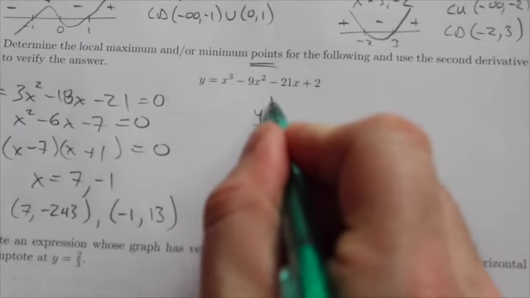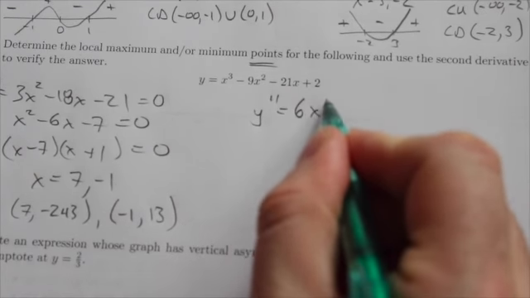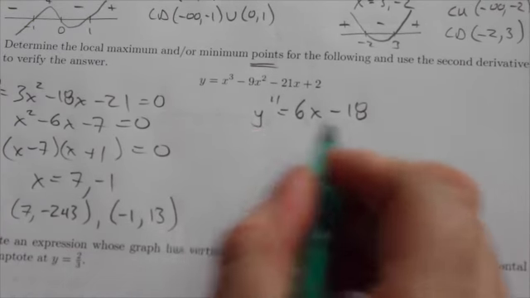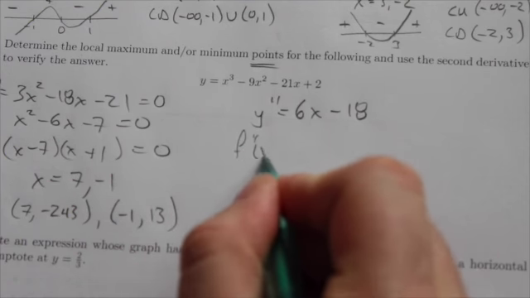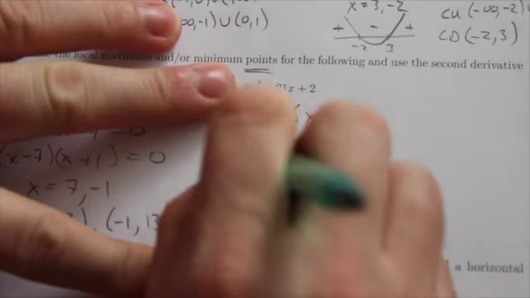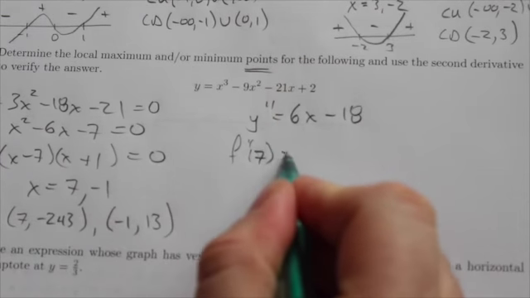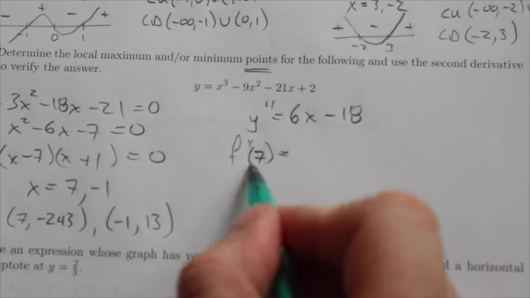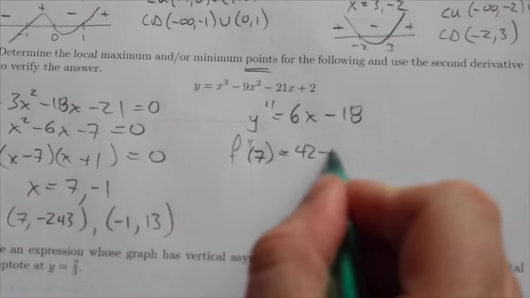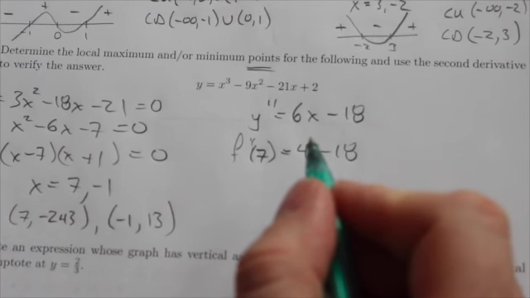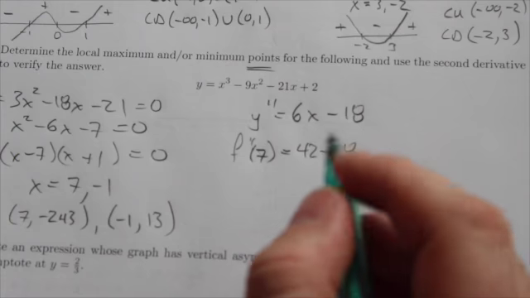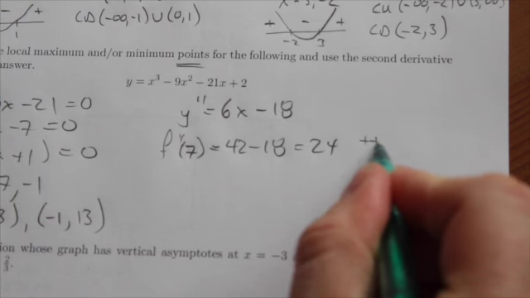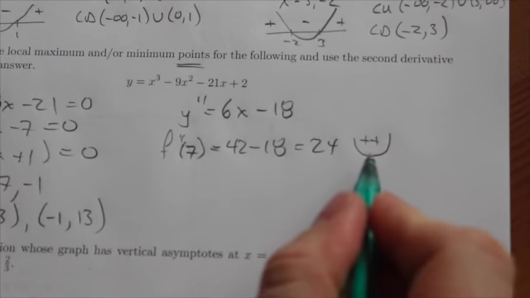So what I've got to do here is take the second derivative, which will end up being 6x minus 18. Now I'll evaluate it at 7 to start off with. If I plug that in, I get 7 times 6 is 42, minus 18, so 42 minus 18 is 24. Well, that's positive, so we know what that means. If it's positive, I'm so happy, and that means it's going to be a minimum.